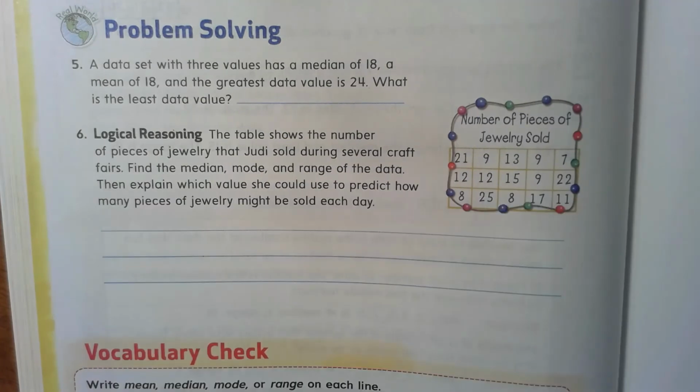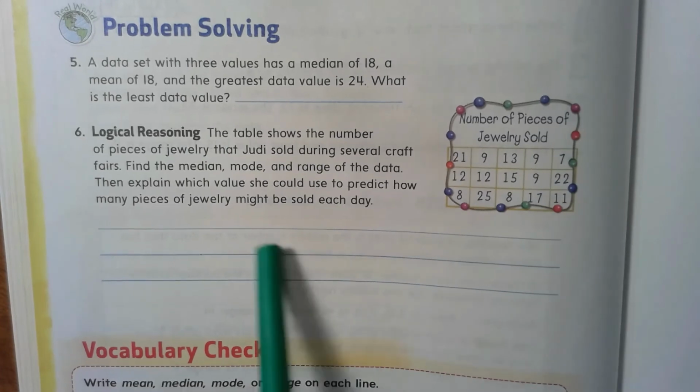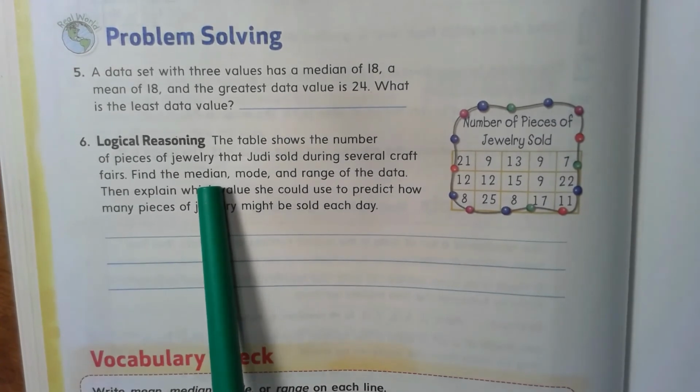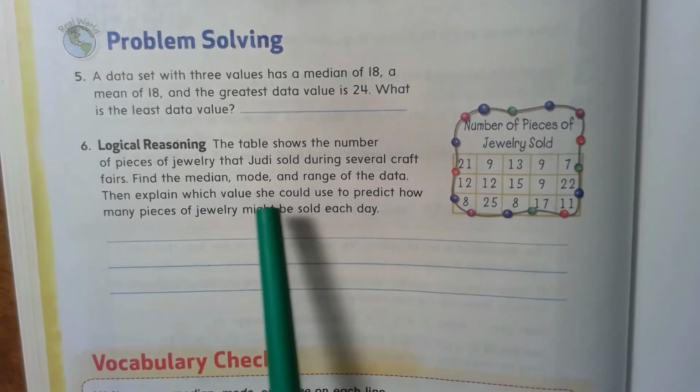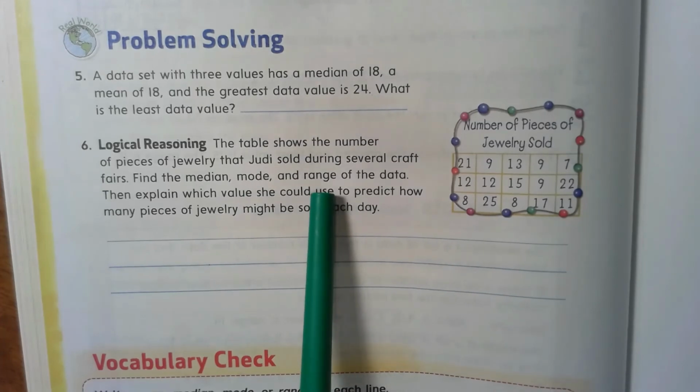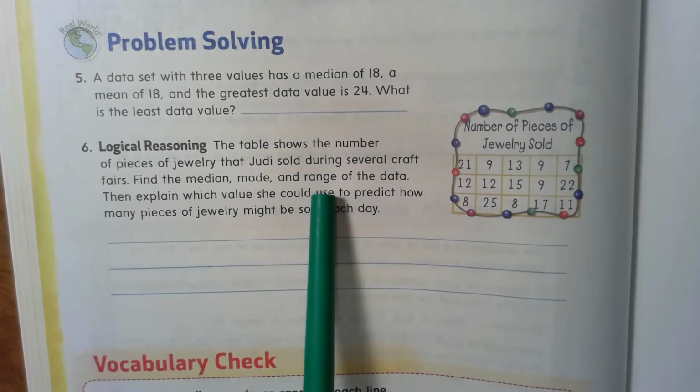And lastly, number 6, the table shows the number of pieces of jewelry that Jody sold during several craft fairs. Find the median, mode, and range of the data, and then explain which value she could use to predict how many pieces of jewelry might be sold each day. So obviously when you're working this out, you're going to need to put all these pieces of data in order from least to greatest, and then find the median, the middle value. Once you've got them all in order, you're going to have to look at which one you see the most of. It's the most common piece of data. And then we're going to have to find out how far apart your data is spread by finding the maximum and the minimum and finding the difference between those 2 values.